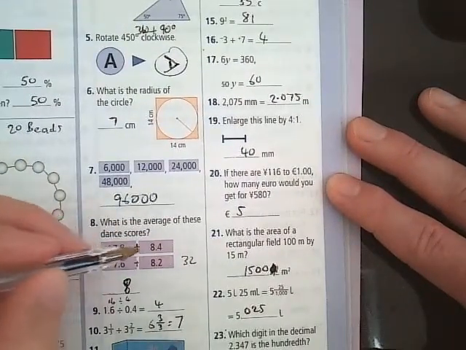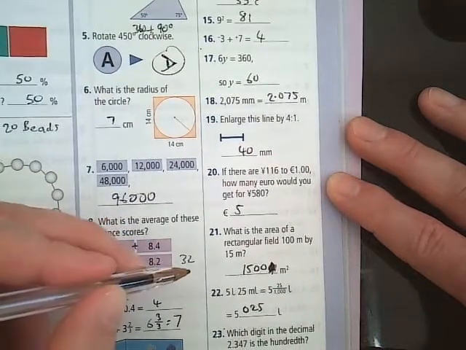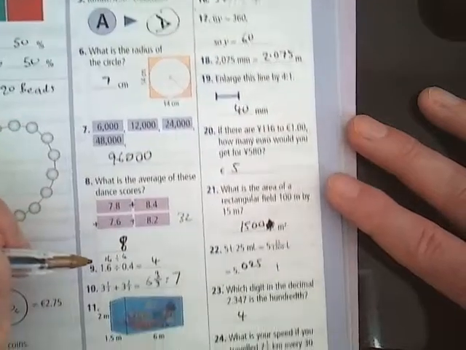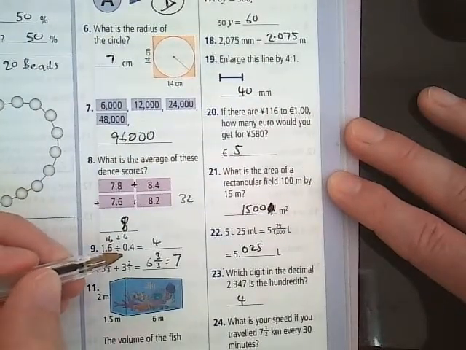What's the average of these scores? You have to add them together. When you do that, your total is 32. There are 4 of them. You have to divide 32 by 4. Your answer is 8. Question 9, 1.6 divided by 0.4.